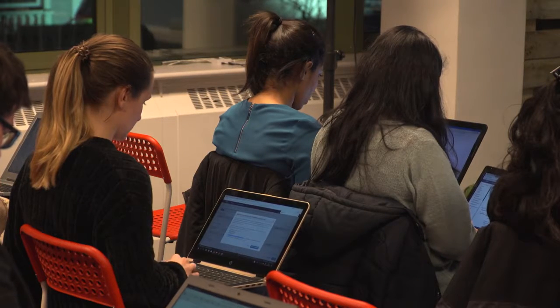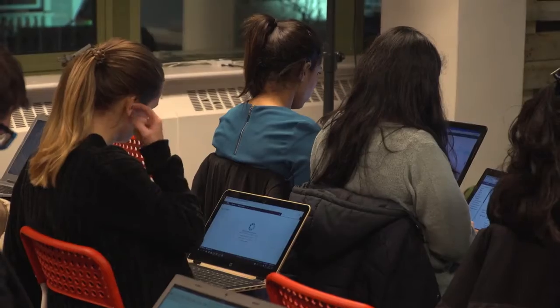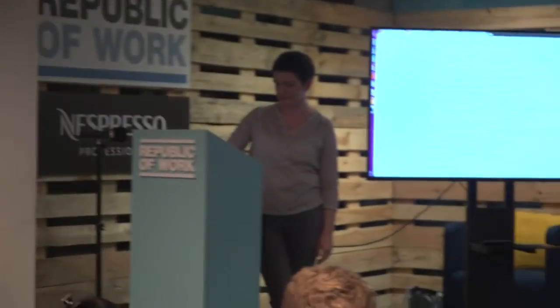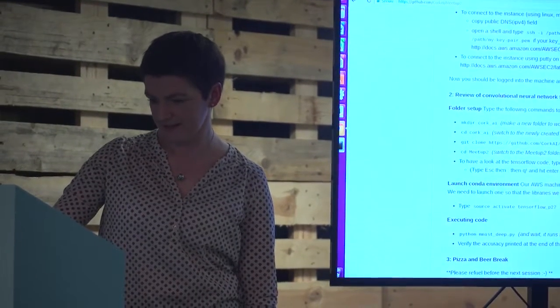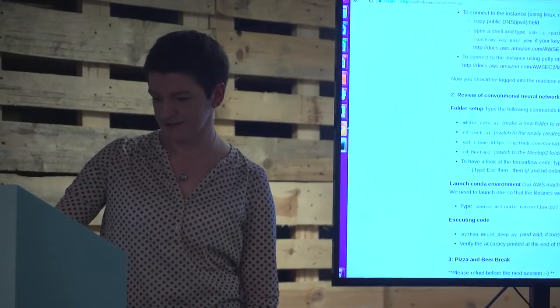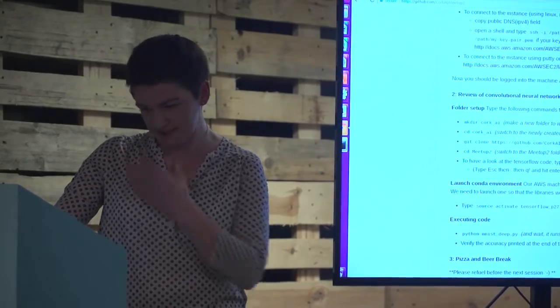Once you get logged in, you can go ahead and train the network just as we did last time on the MNIST data, on the handwritten digits data. And you should get about 99% accuracy.